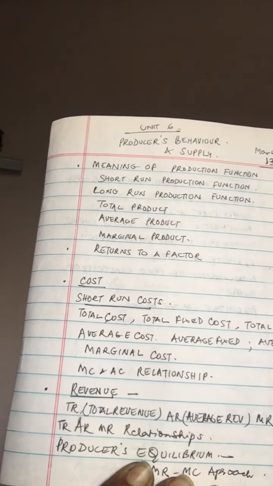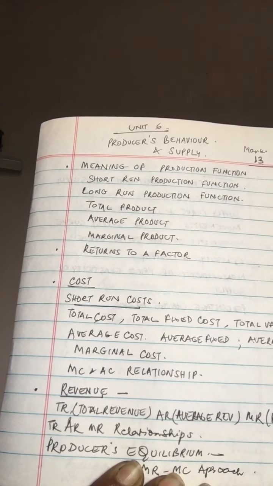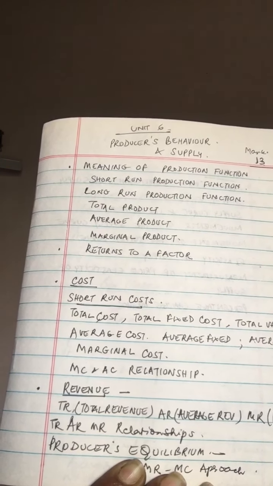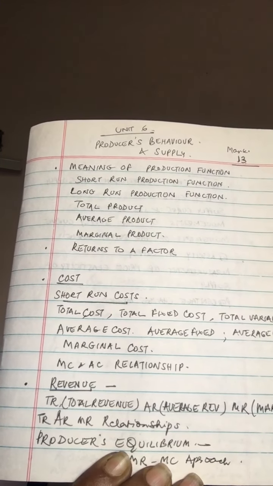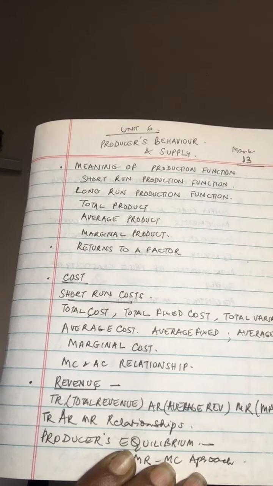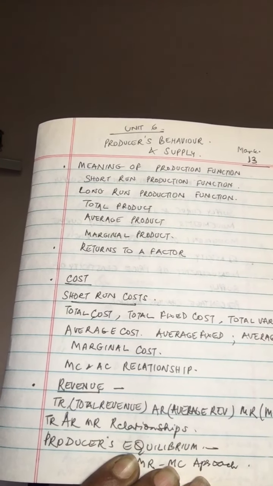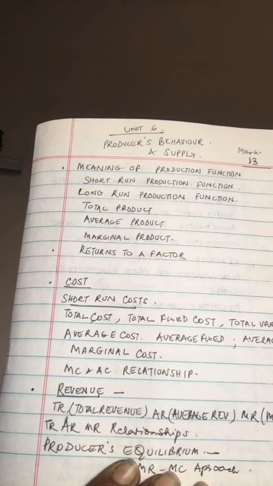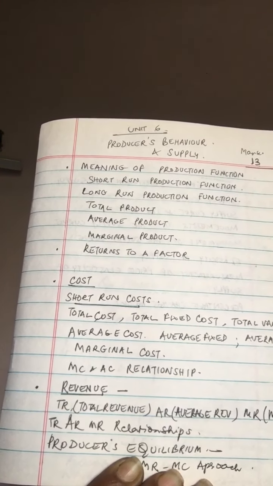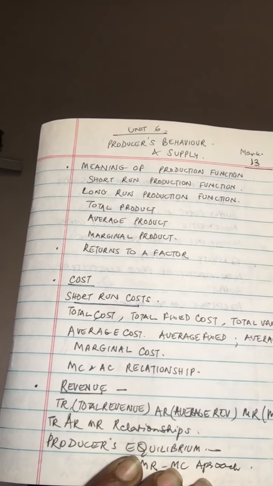So also we're going to do the revenue. So revenue is total revenue, average revenue and marginal revenue. Revenue is, again, the producer, why does he produce? He wants the money back. So cost of production and revenue, what he gets in return after selling his product. So that is revenue. So total revenue, average revenue and marginal revenue we're going to study. We're going to do their meaning and their relationships.